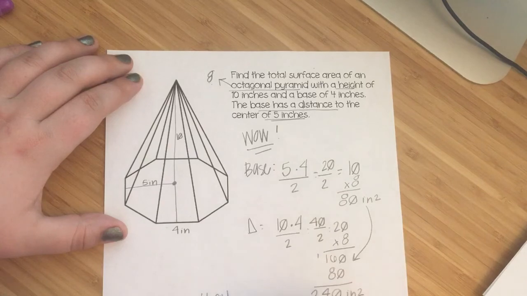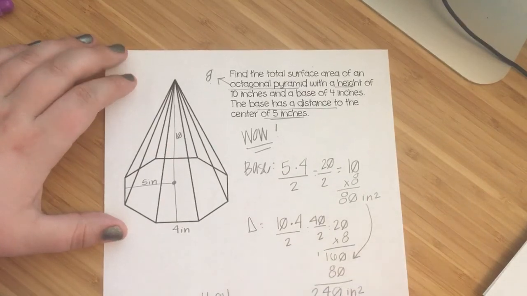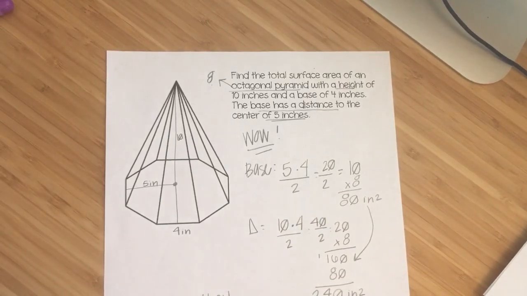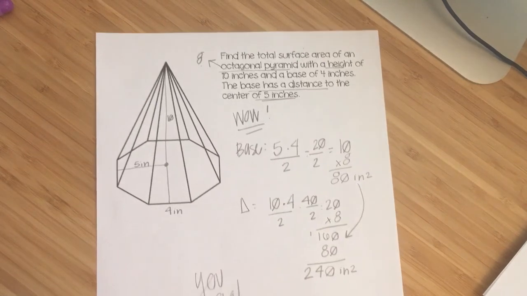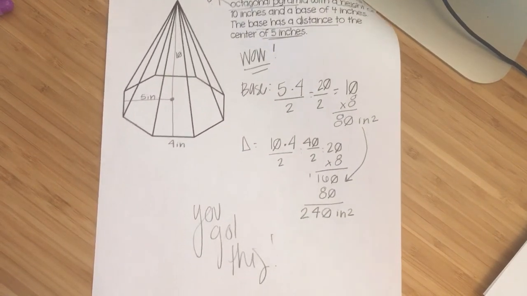Do not feel overwhelmed by this. We'll walk through it again in class, but always come back here to find some reassuring help. I know you can do this, and I even wrote it on the paper. You got it!